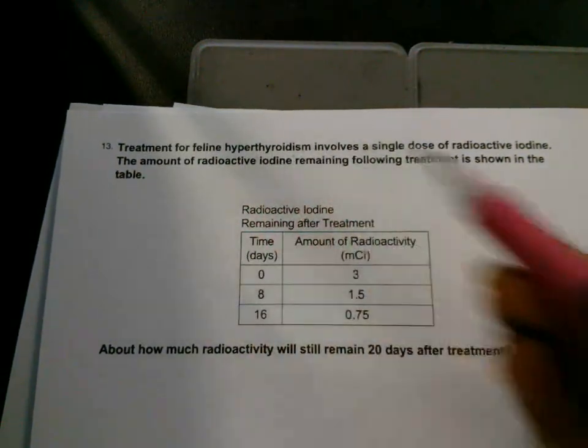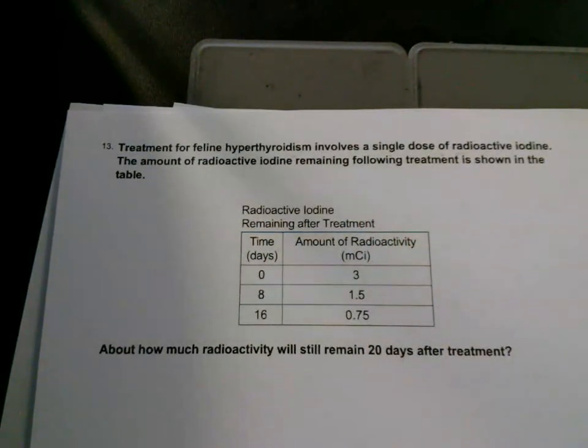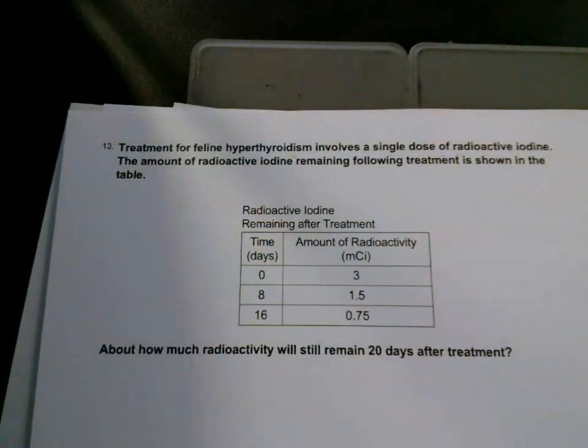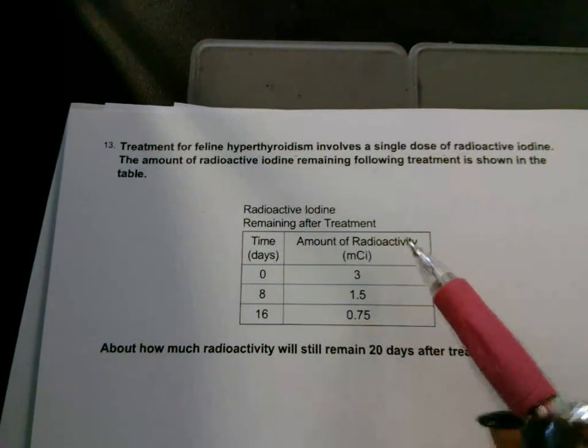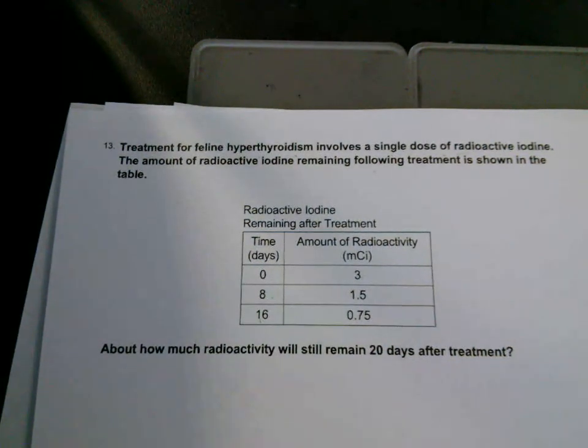Hyperthyroidism. That's what I think it is. It involves a single dose of radioactive iodine. It says the amount of radioactive iodine remaining following the treatment is shown in the table. So look, we've got 0 days, this is the amount, 8 days, this is the amount, 16 days, this is the amount. Okay, how much at 20 days?